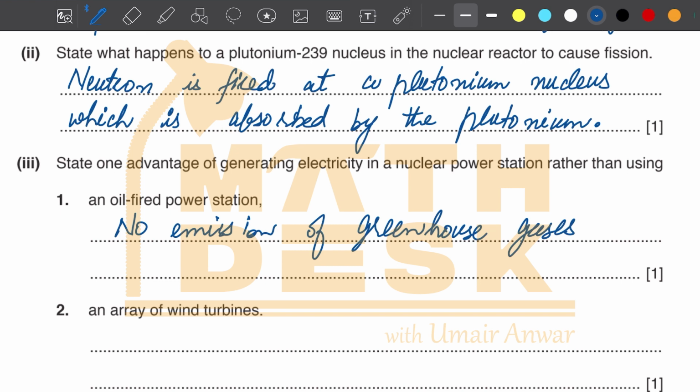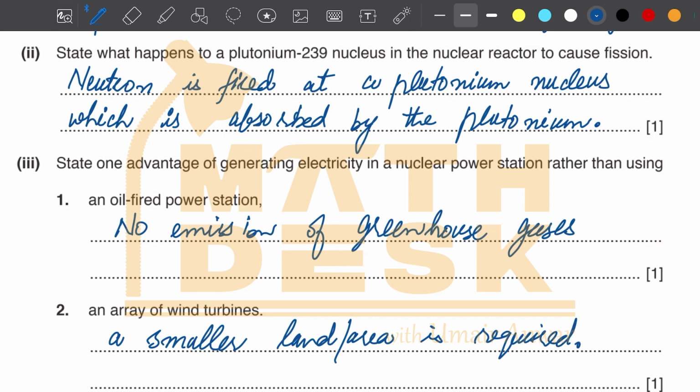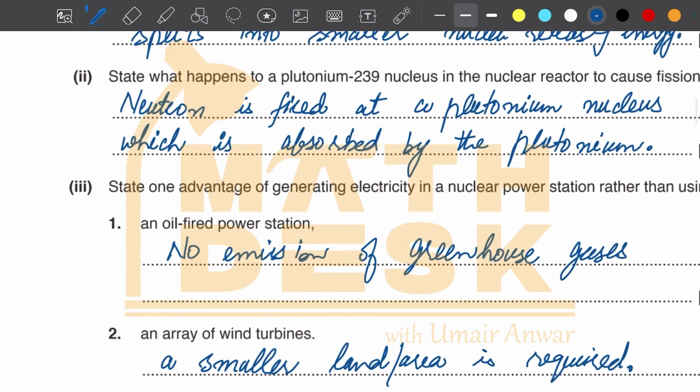And the second part says an array of wind turbines. An array of wind turbines requires a larger area where they would be installed. So in the case of a nuclear power plant, a smaller land area is required, which is obviously an advantage of using a nuclear power plant. So with this part, the question ends here.